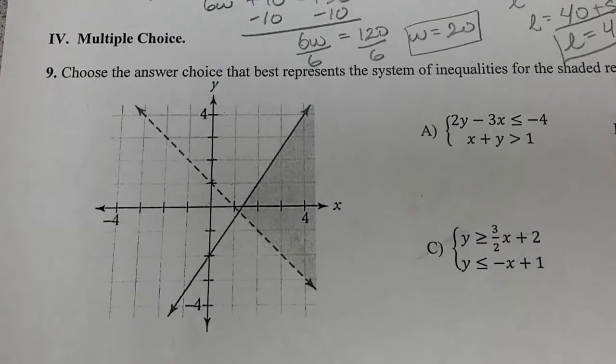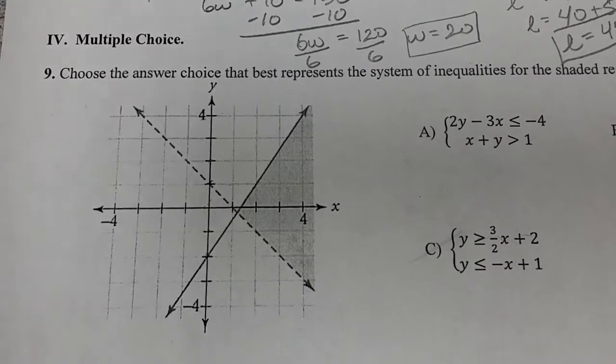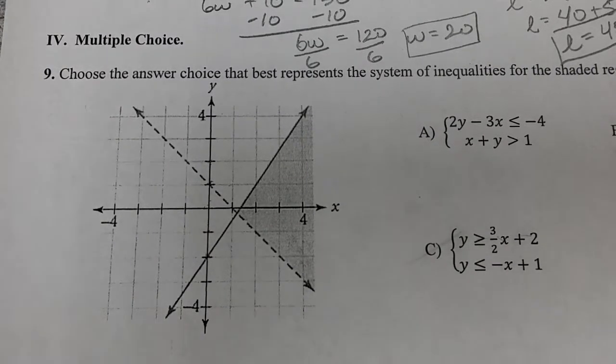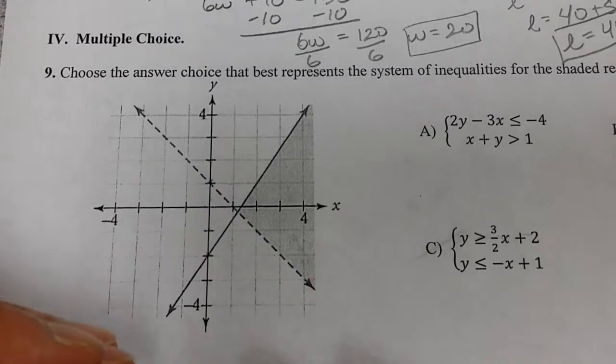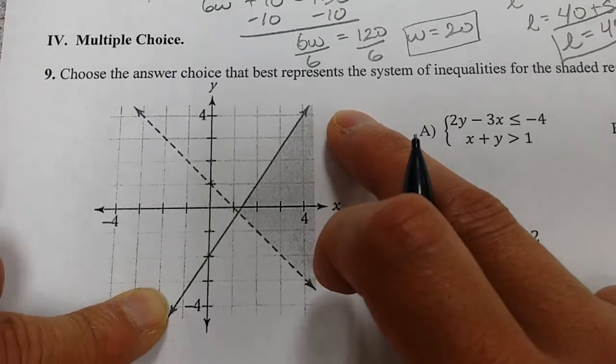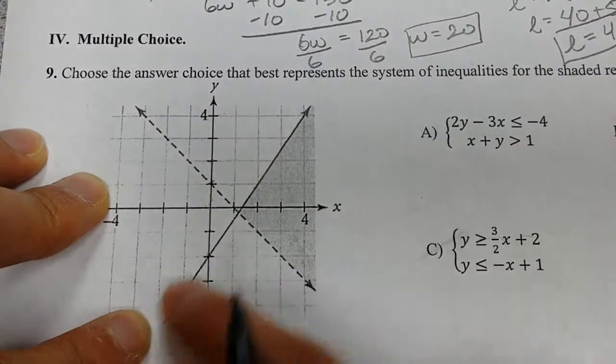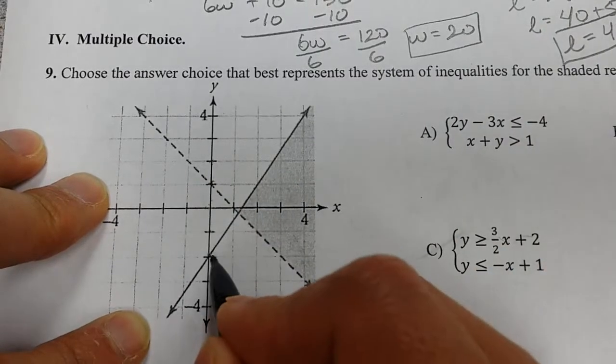Alright, for number 9, you have to choose the answer choice that represents the system of inequalities in the shaded region. The best way for me to do this is to start from the graph and write down the equation for the line. Okay, so let's start with this line first. Let's find the y-intercept.